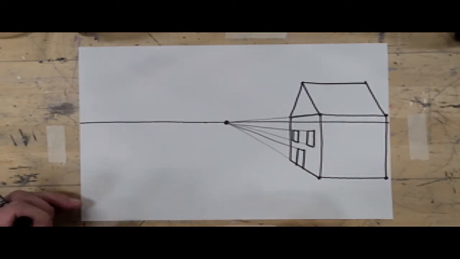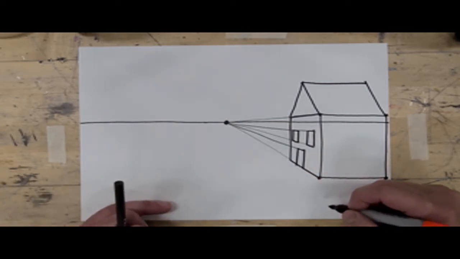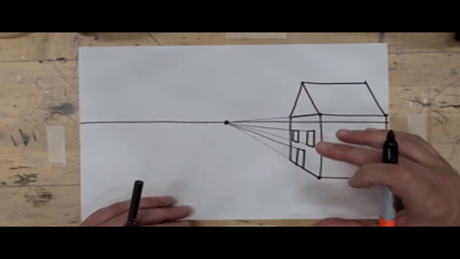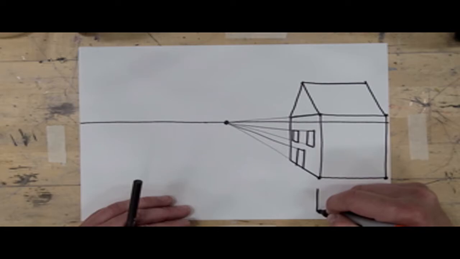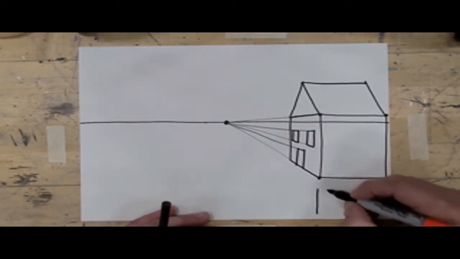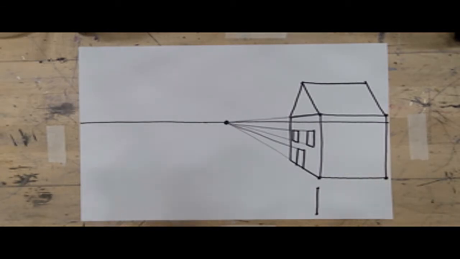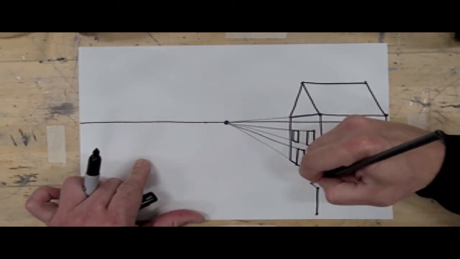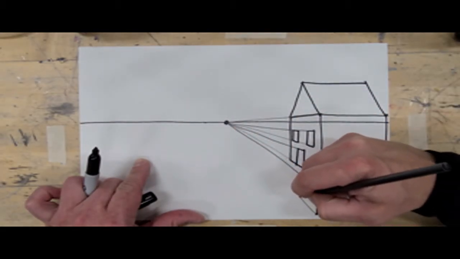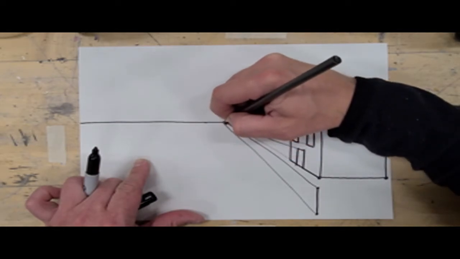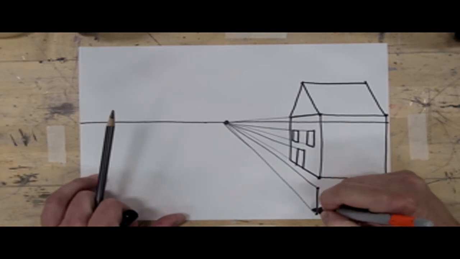Now, if you were to make a picket fence or any type of fence, it works in the same manner. So I'm going to draw the edge of my fence right here. I'm going to establish the top point and the bottom point, essentially the corners, and I'm going to connect those to my vanishing point. Now I can cut off my fence.